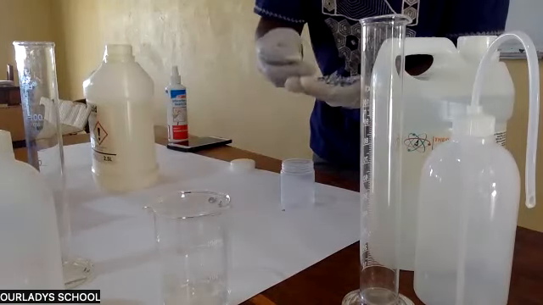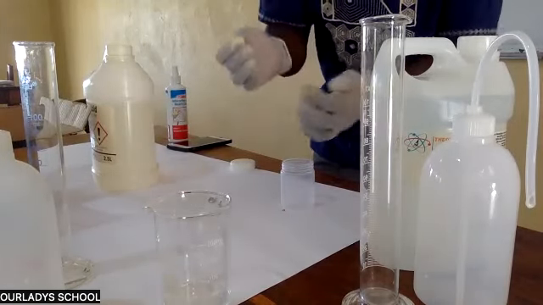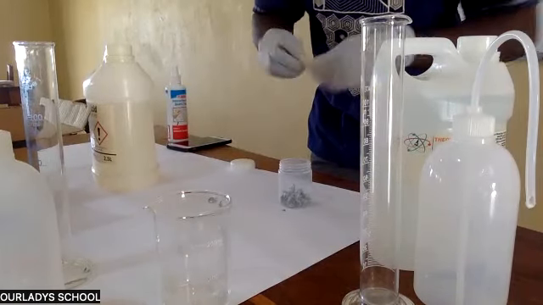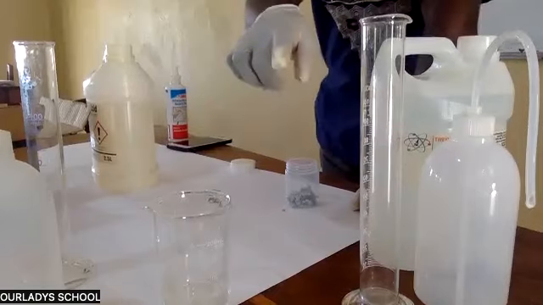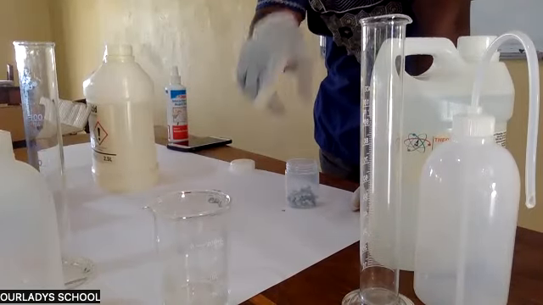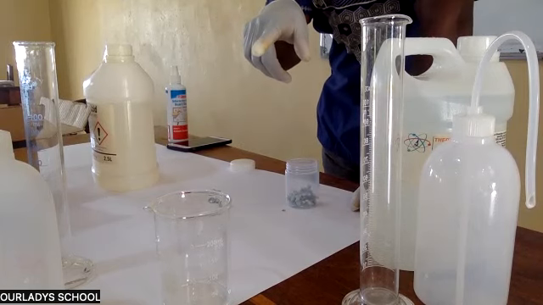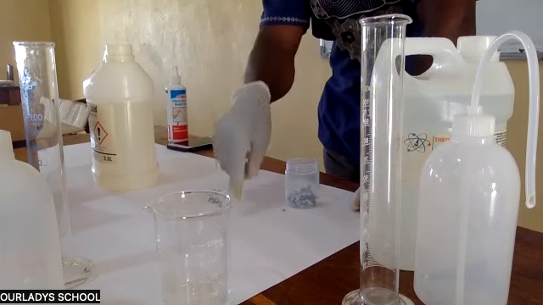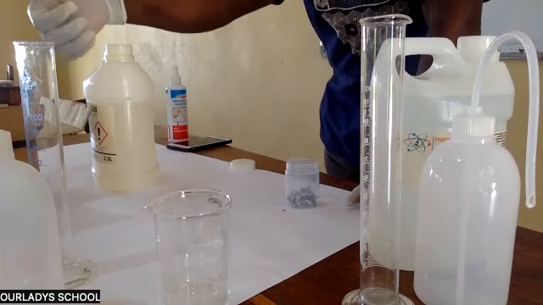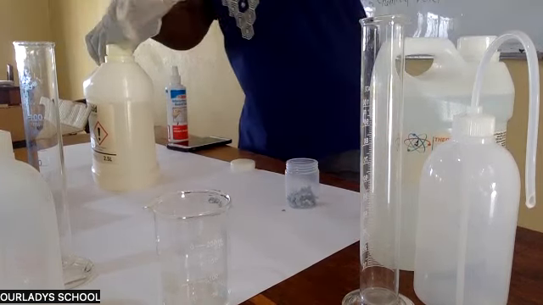Then thereafter, I wish I used magnesium ribbon. I'll just do 3. Then thereafter, we are going to add a little bit of water because when we add water, we are reducing the concentration. We are diluting. So because the dilution reduces the concentration, the second reaction, you expect it to take longer. Let's go.